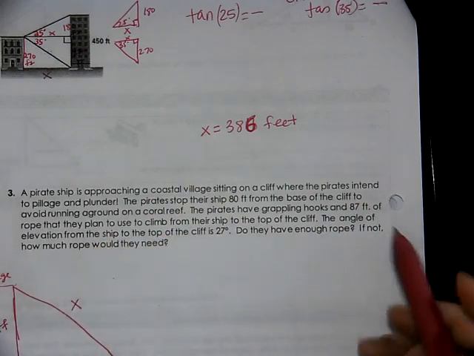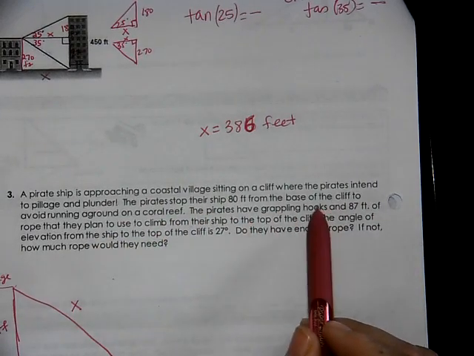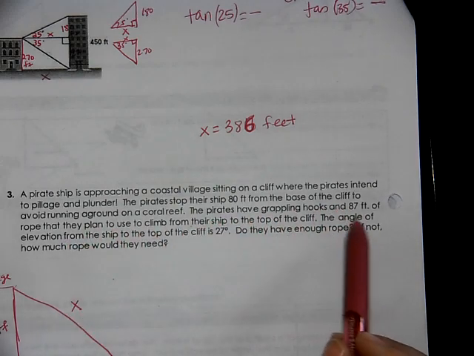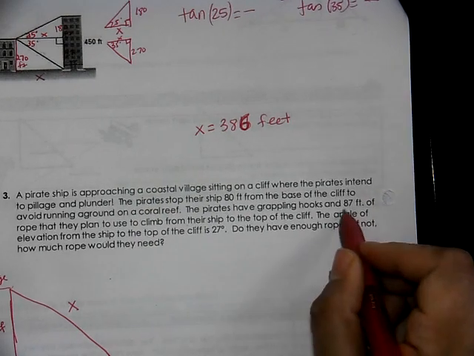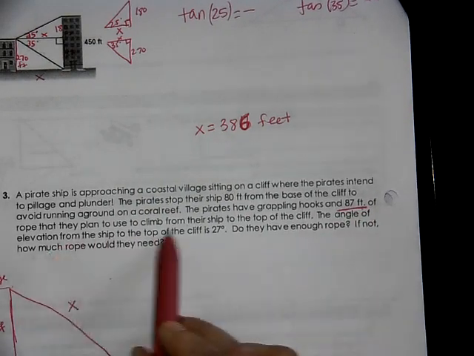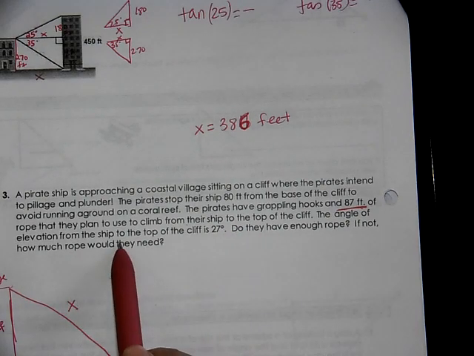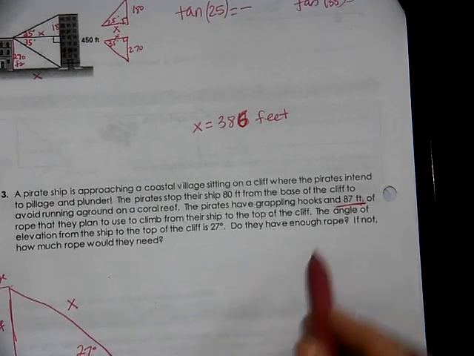We are looking for this rope, because the pirates stopped their ship 80 feet from the base of the cliff to avoid running into the coral reef. The pirates have grappling hooks and 87 feet of rope that they plan to use to climb from their ship to the top of the cliff. If the angle of elevation from the ship to the top of the cliff is 27 degrees, do they have enough rope?